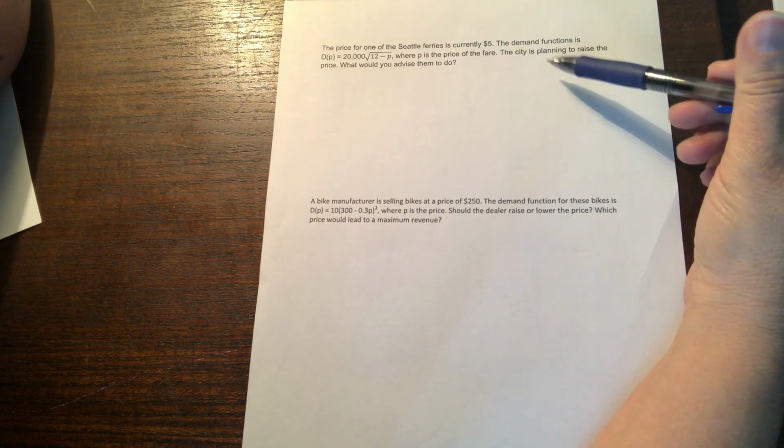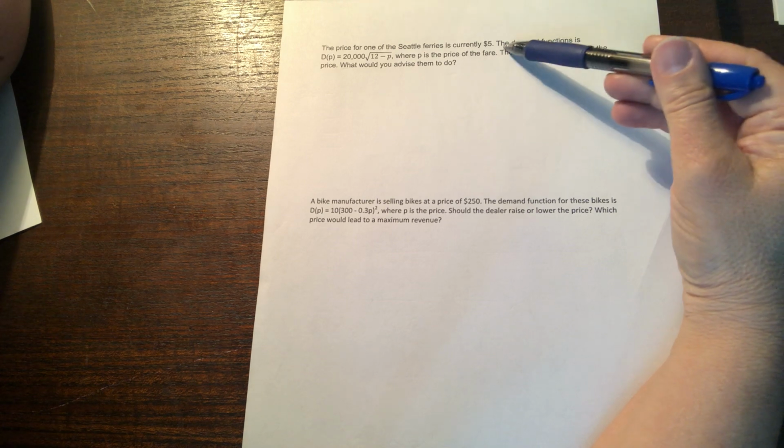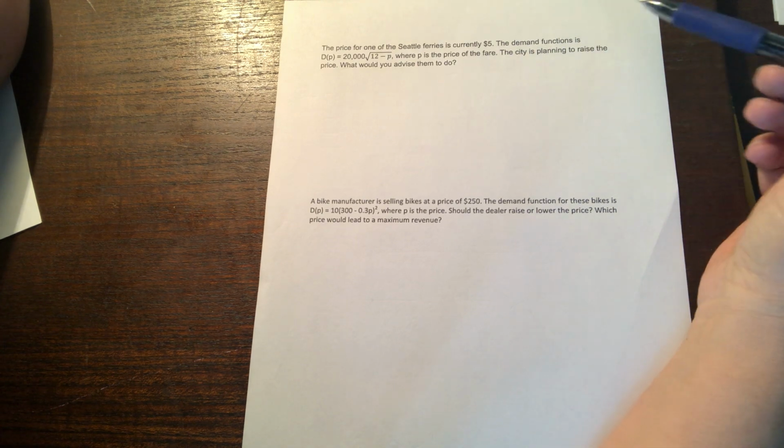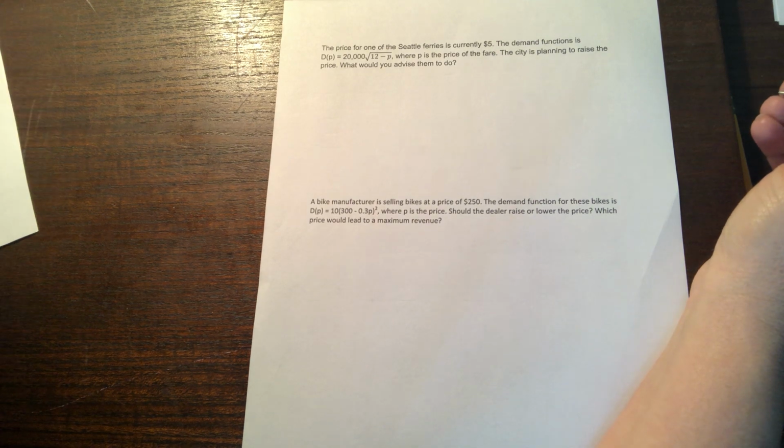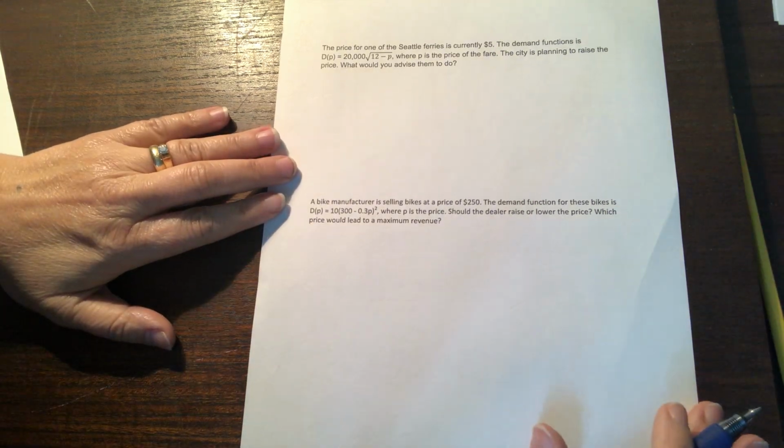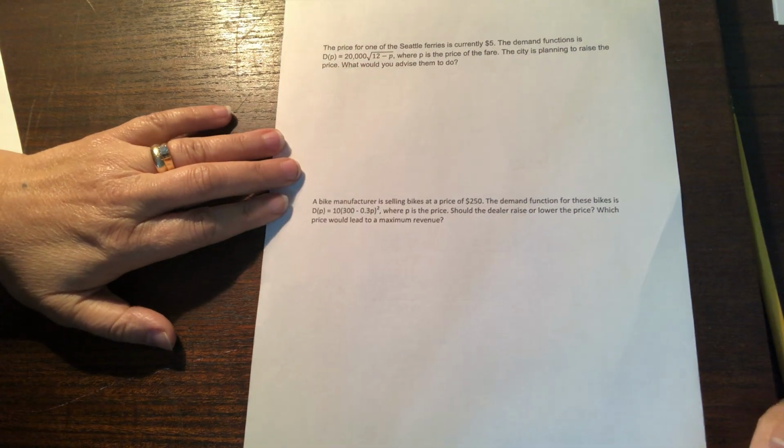So the price for one of the Seattle ferries is currently $5. The demand function is given there, where P is the price of the fare. The city is planning to raise the price. What would you advise them to do? Well, that's a good question. Maybe they should pay us a whole bunch of money and then we'll advise them.